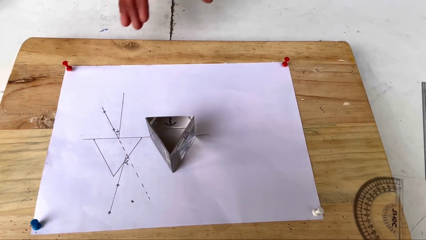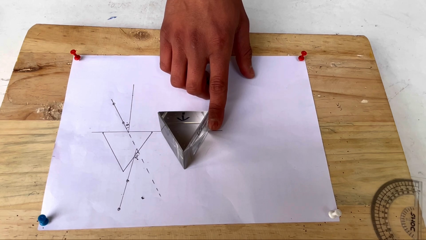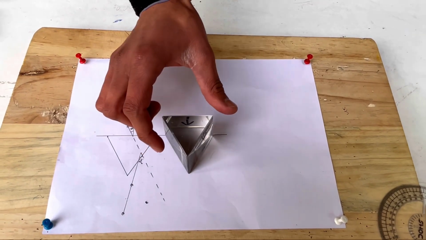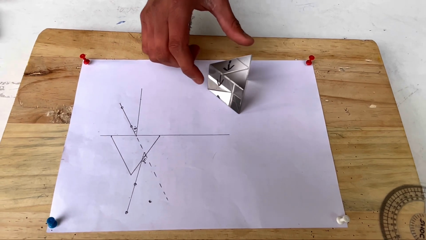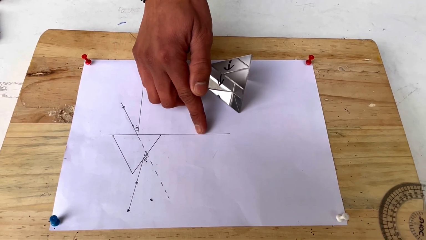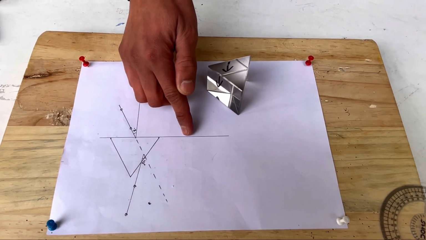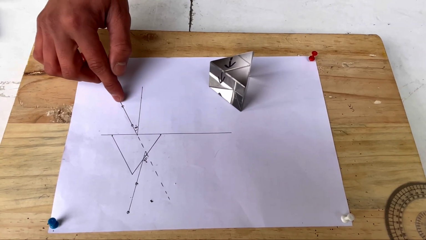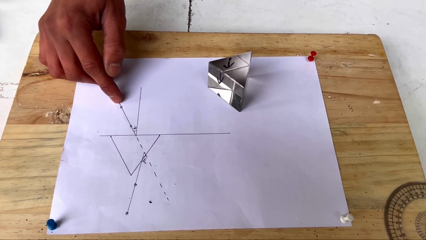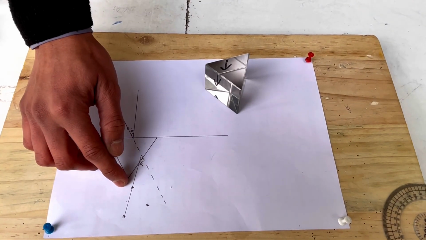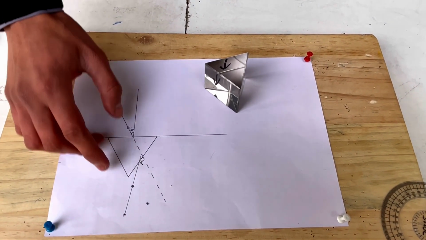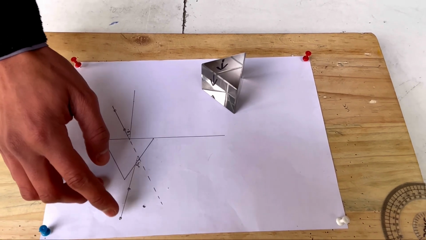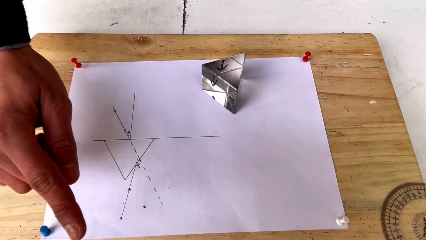Like this we have to place our prism. Then next we have to mark the boundary of the prism, then join these lines with the help of a scale, and take the midpoint of this line and draw the normal. Then from the normal we have to take our angle of incidence. We have to put 2 pins on the incident ray, and from this side of the prism we can see these 2 pins, and place 2 other pins on this side of the prism in such a way that we can see the 4 pins as a single pin.